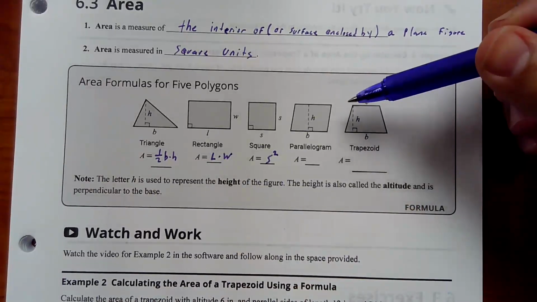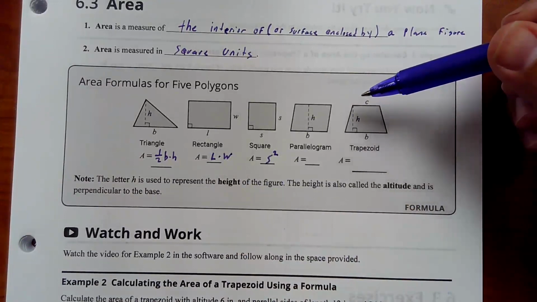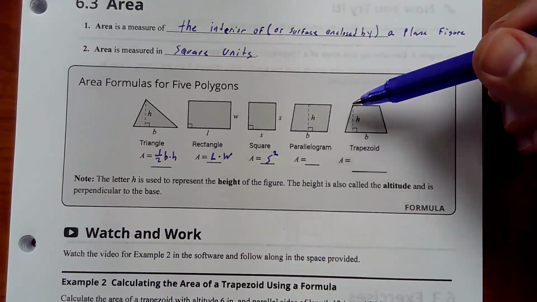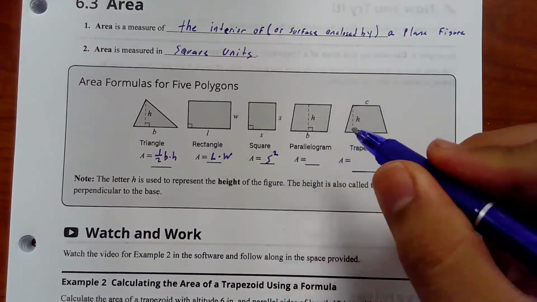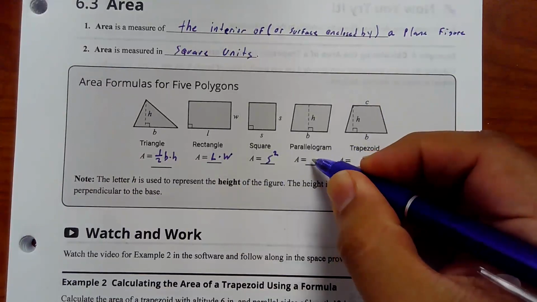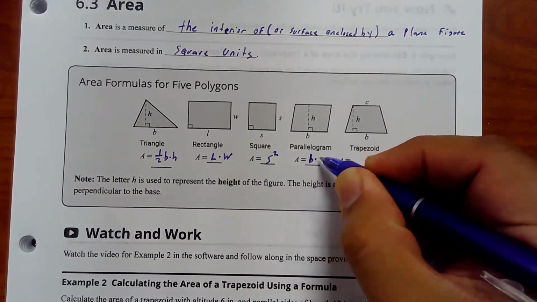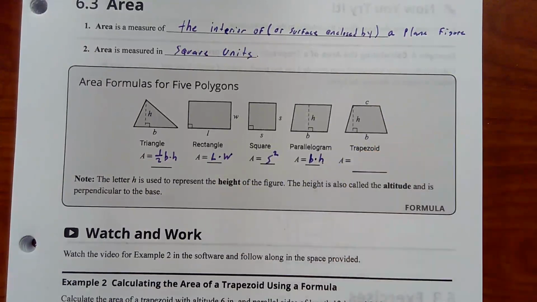What is the area of a parallelogram? Base times height. Trapezoid. I don't remember that one. Let me check.